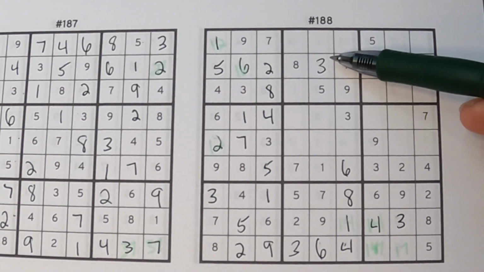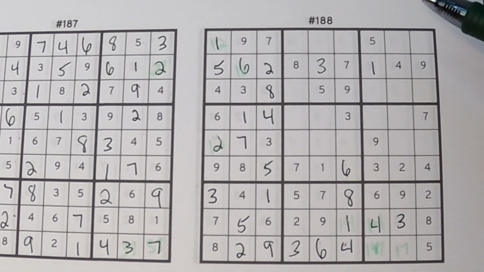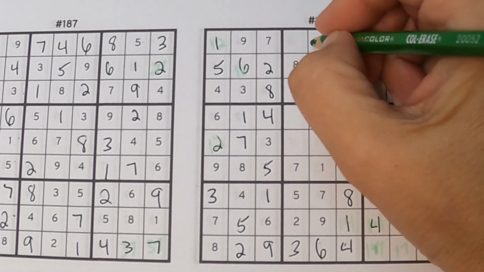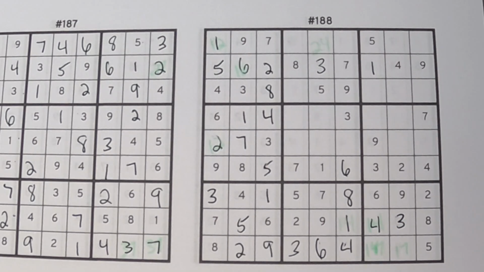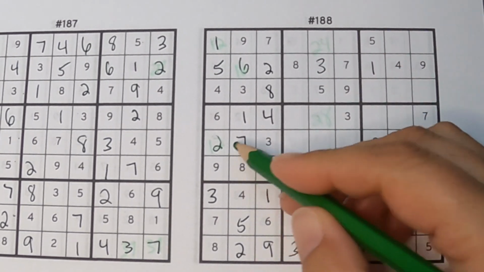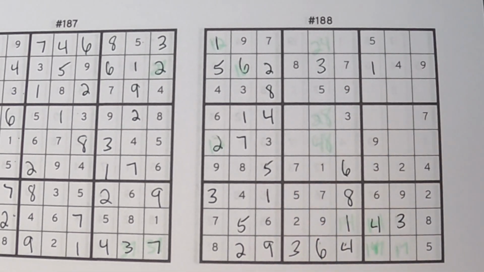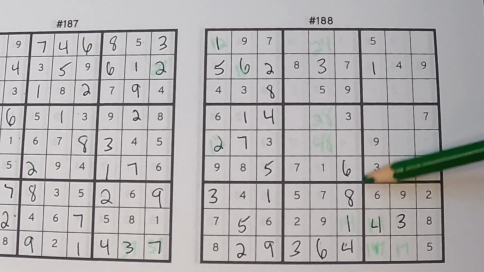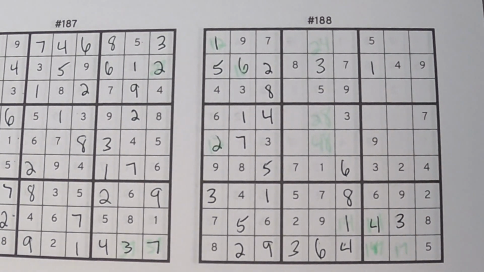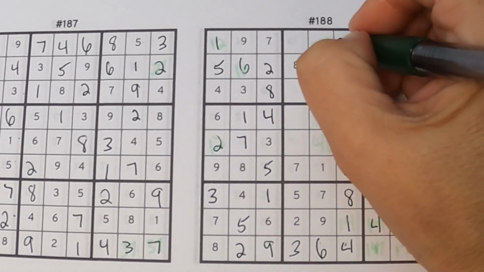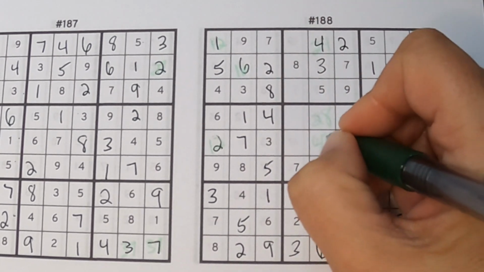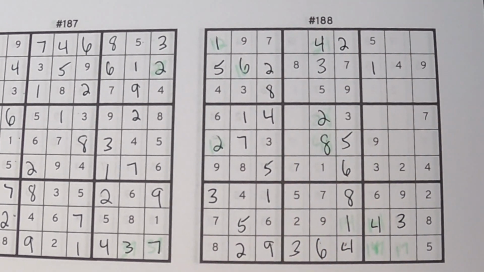For this column, we're missing 2, 4, and 8. Got an 8 here, so 2, 4. 4 here, so 2, 8. 2 here, so 4, 8. For this column, we're missing 2 and 5. We've got a 5 here, so 2, 5. That 2 makes this our 4, 8, 2.